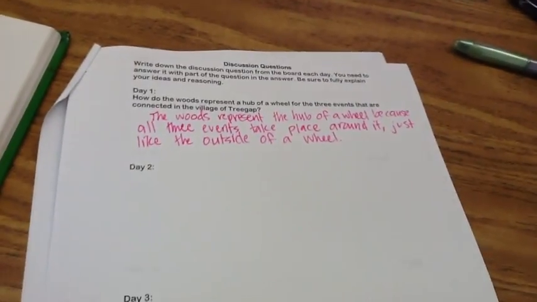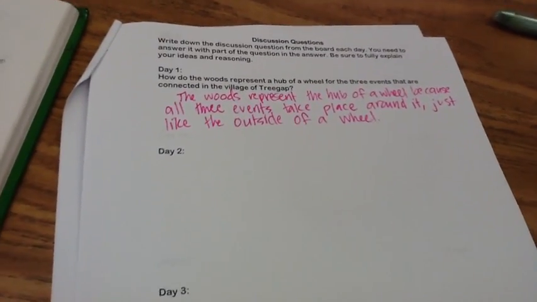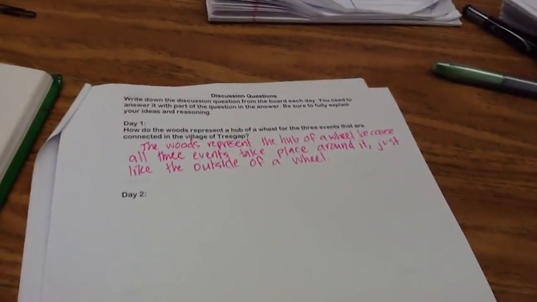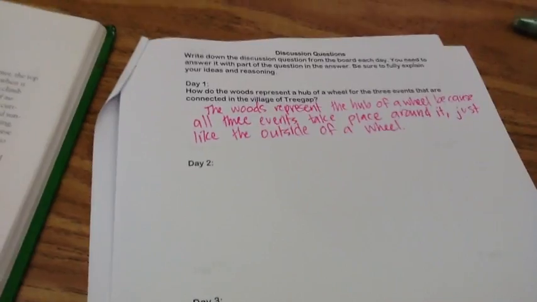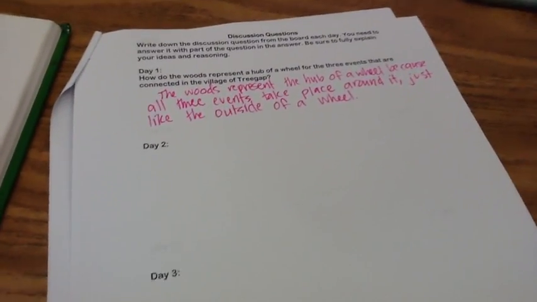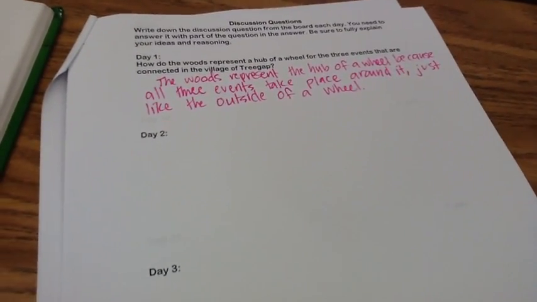See how I answered the question and I explained it? You need to be doing the same thing for every day of the questions. That includes writing the question and answering it. If you're looking just for the points, writing the answer is going to be worth more points than writing the question. So if you're running out of time, go for the answer versus the question.